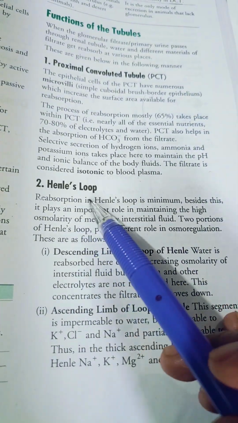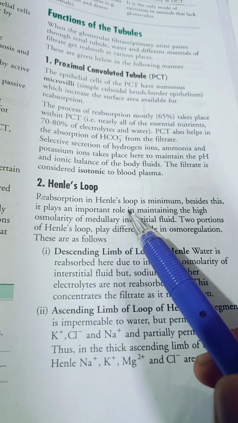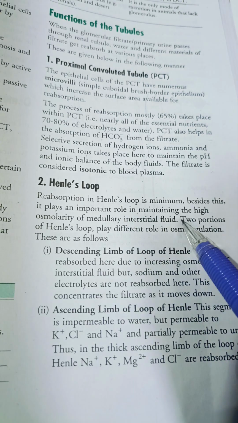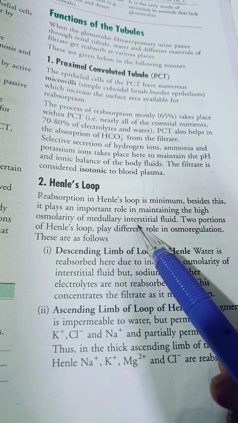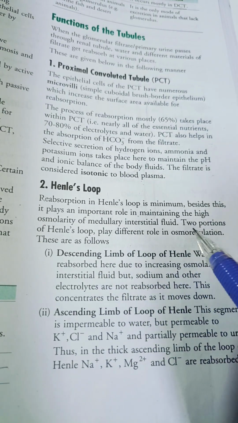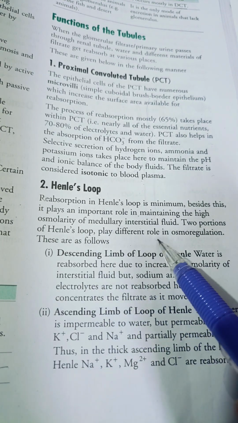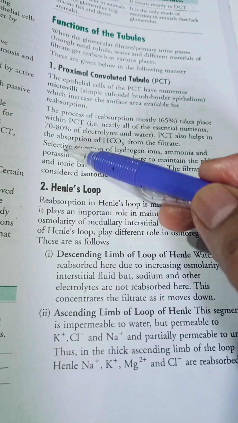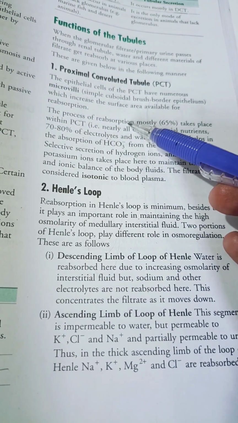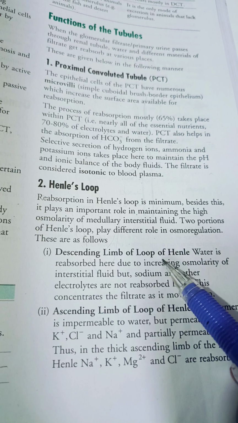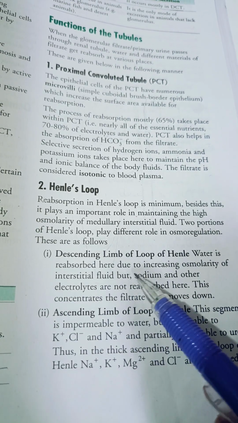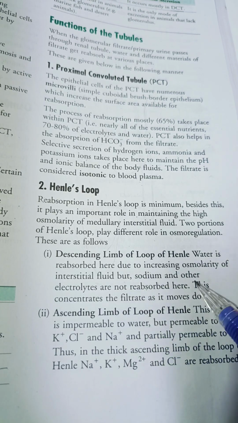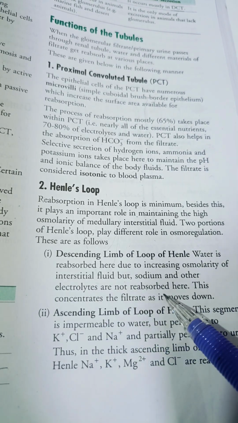Now the Henle's loop. Reabsorption in the Henle's loop is minimum. Besides this, it plays an important role in maintaining the high osmolarity of medullary interstitial fluid. Two portions of Henle's loop play different roles in osmoregulation. These are descending and ascending. One which comes down, the other goes up. In the descending limb of loop of Henle, water is reabsorbed here due to increasing osmolarity of interstitial fluid. But sodium and other electrolytes are not reabsorbed here.